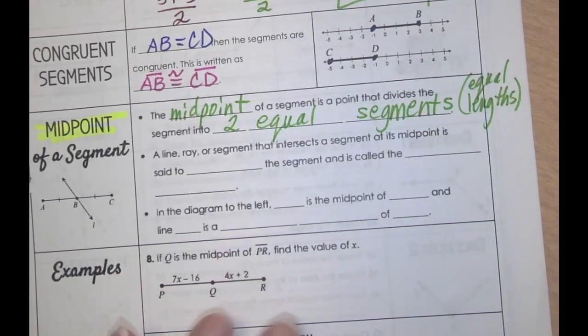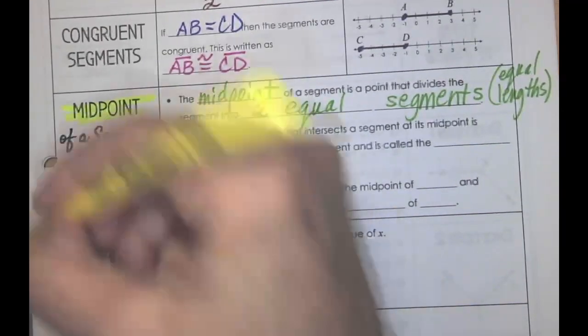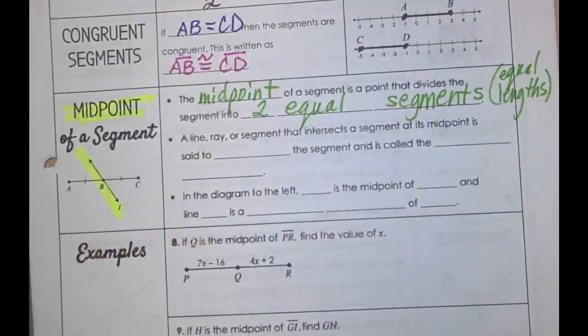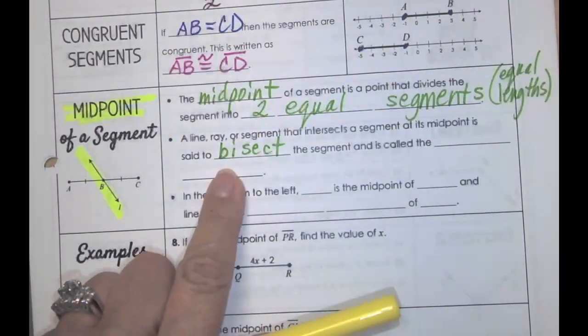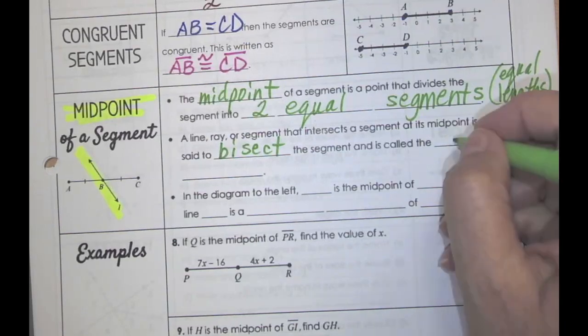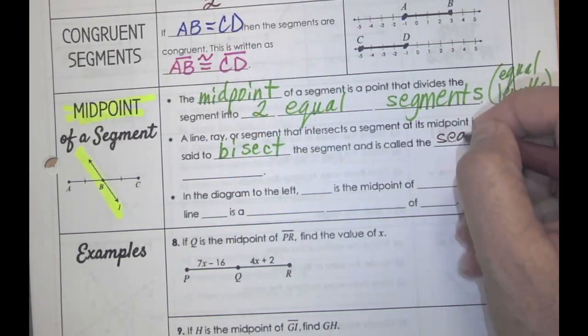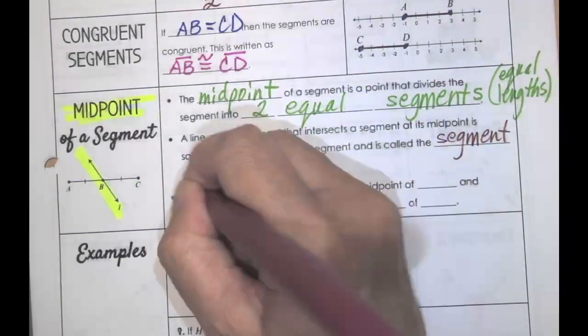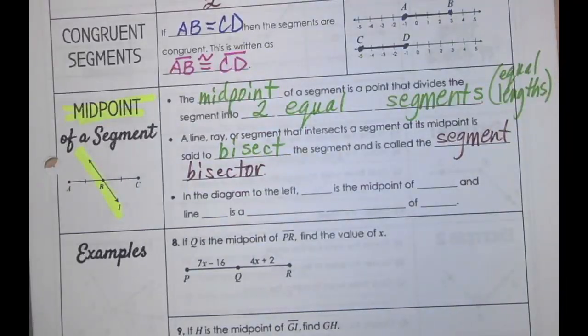So it is a line, ray, or segment. If a line, ray, or segment like this intersects a segment at its midpoint, it is said to bisect the segment. Bi means two, sect means cut it. Cut it into two sections, two pieces. And it is called, this is a tough one, the segment bisector. It bisects the segment. It cuts it in two, so it's a segment bisector.